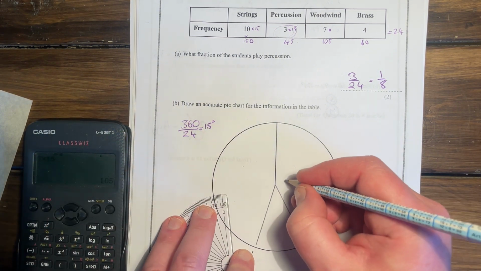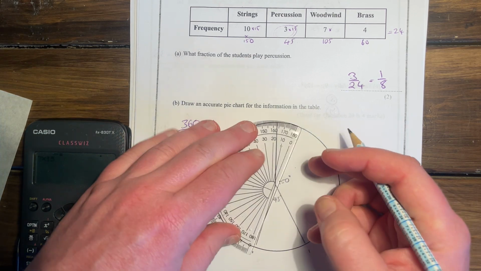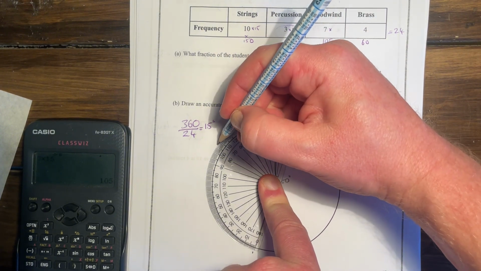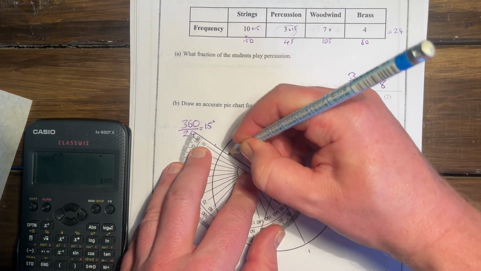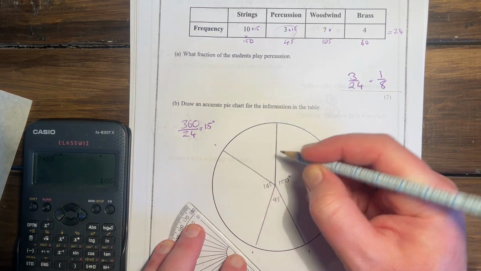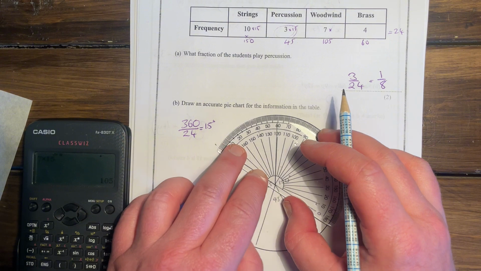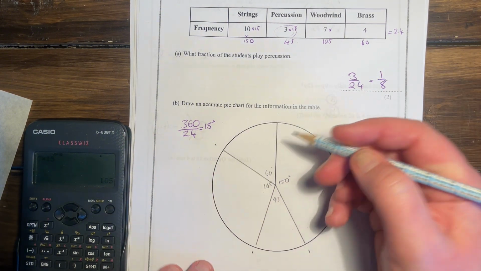Obviously, I'm going to label these as well. So I'm going to put 150 degrees in there, 45 degrees in there, 105 should be the next one. 110, 100, okay, so it should be there. 105, and hopefully you've done this right, but I should have 60 degrees there, which pretty much bob on. 60 degrees left to draw. Make sure you labelled it.